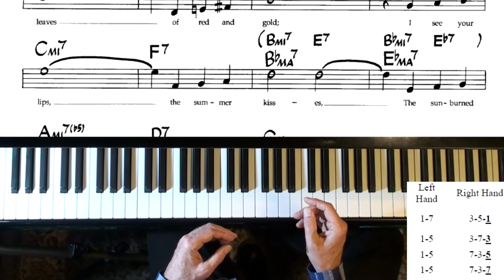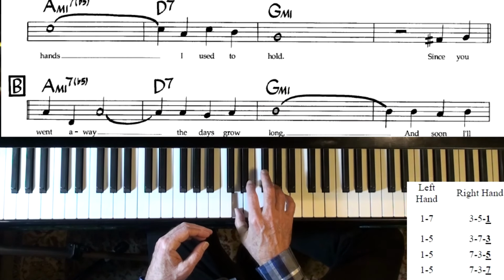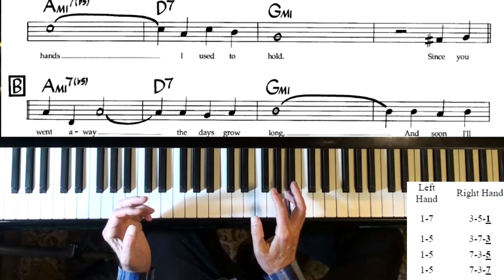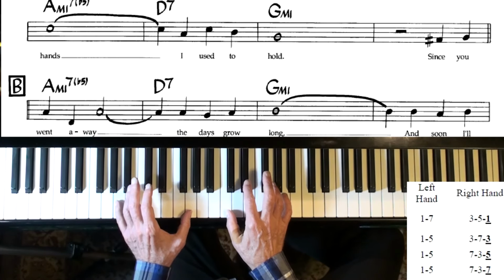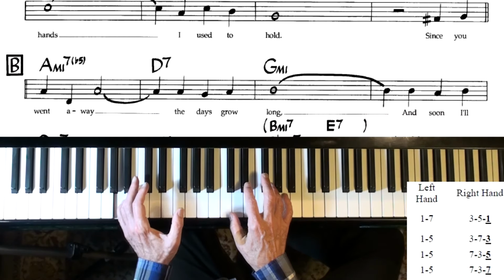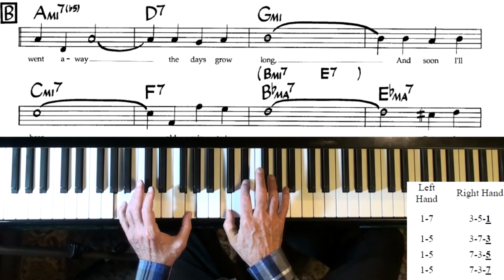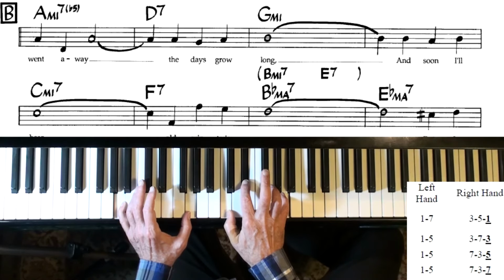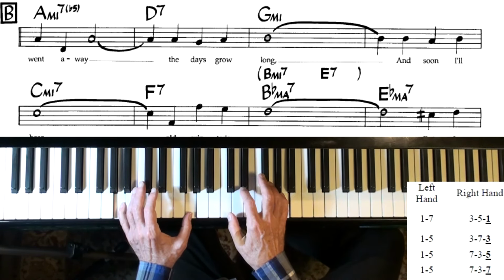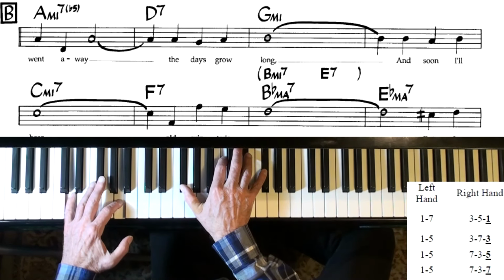And then let's go to the bridge. So right here we have A minor 7 flat 5. And this time, since the root's on top, it's a 1, a 7, 3, 5. And notice that's a flat 5. And 1. And then here I'm just going to play any kind of a D7 chord.